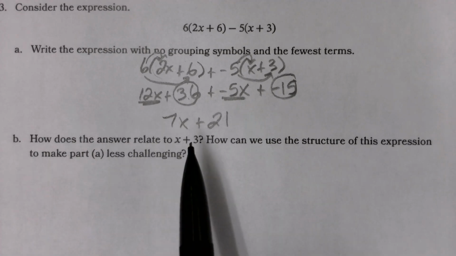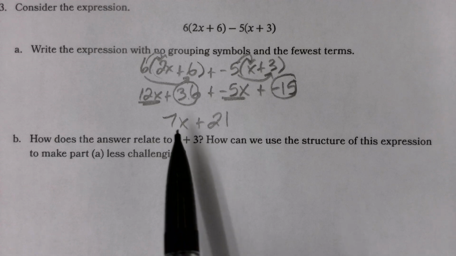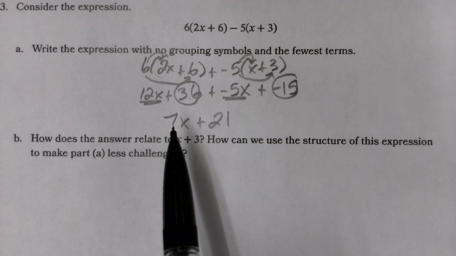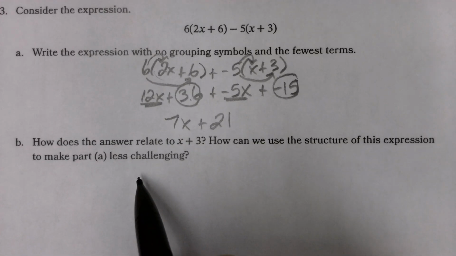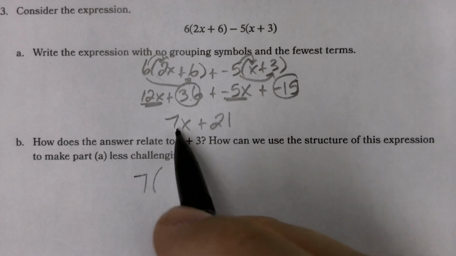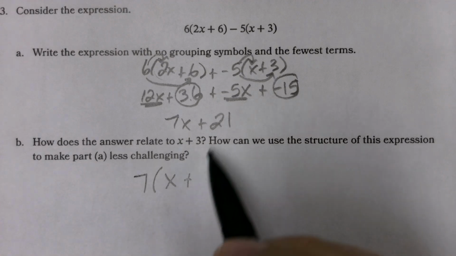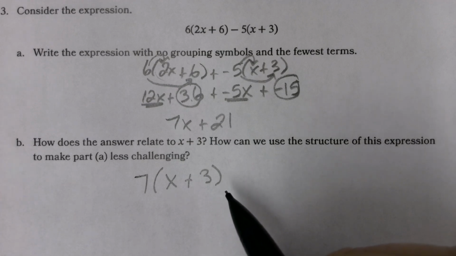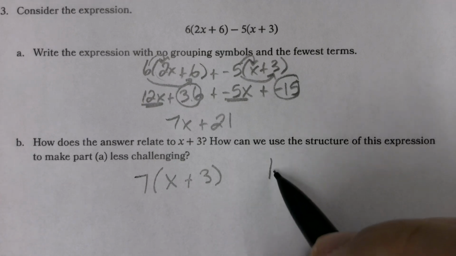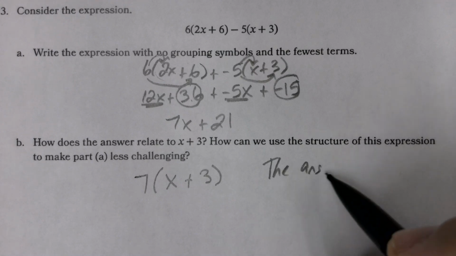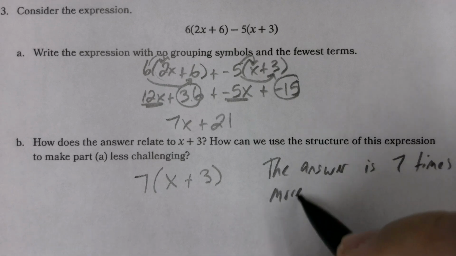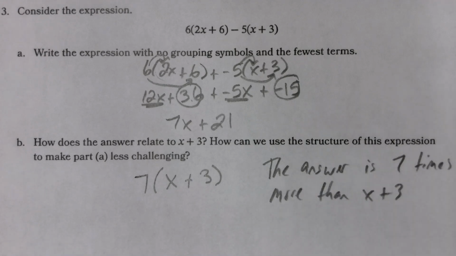How does the answer relate to x plus 3? If you look at this expression, both terms share a factor of 7. So if we pulled out a 7, 7x divided by 7 is just x, and 21 divided by 7 is 3. So we could say the answer is 7 times more than x plus 3.